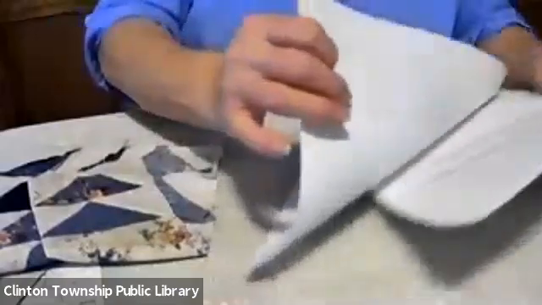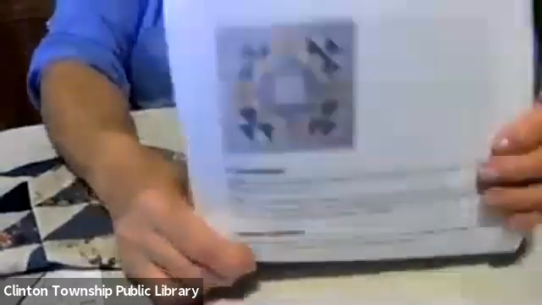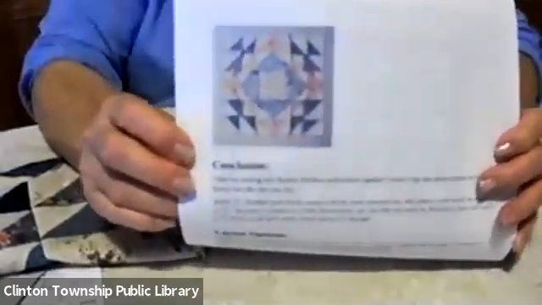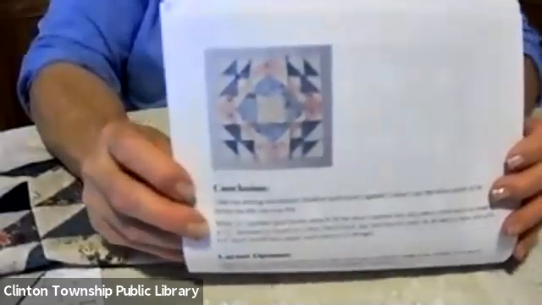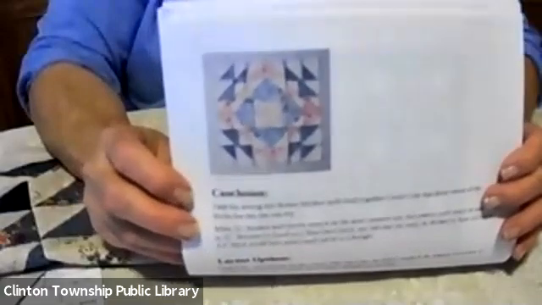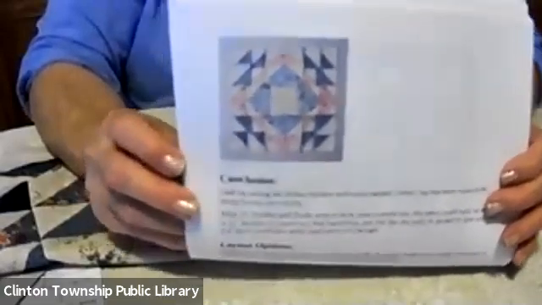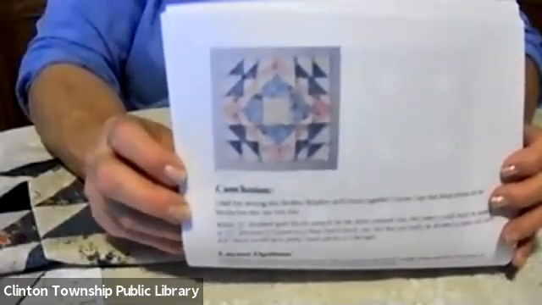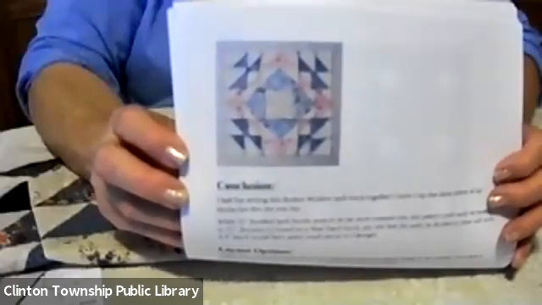The rest of the pattern just talks about finishing. When this is finished, this is going to be a 12.5-inch block. When you are looking at patterns and you go through a book and you'll say 10-inch block, 12-inch block, that is talking about the size when it is finished and all of the seam allowances have been used up.